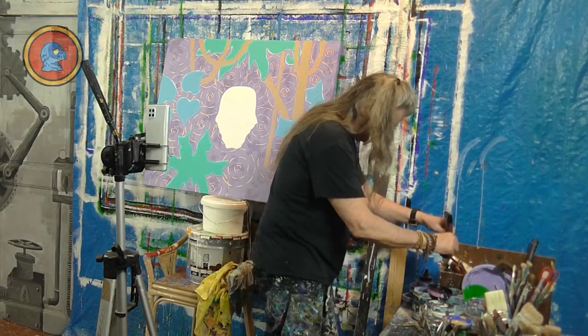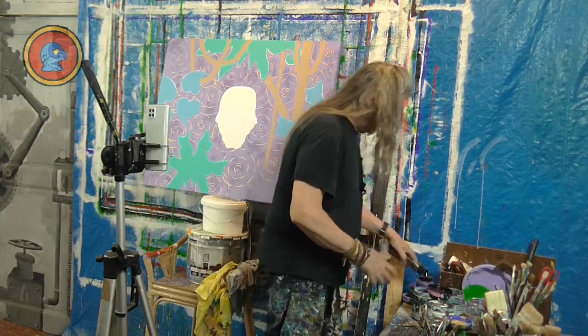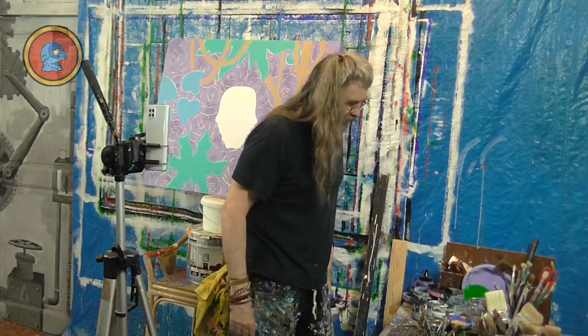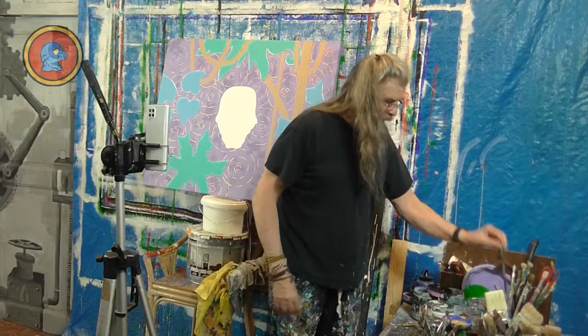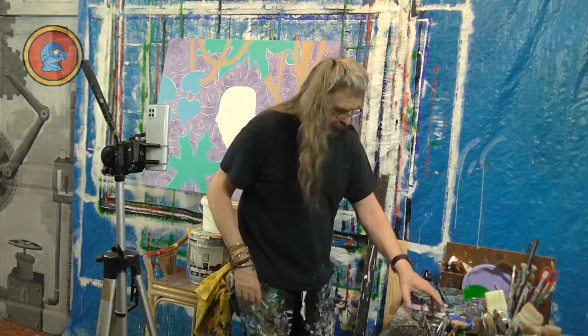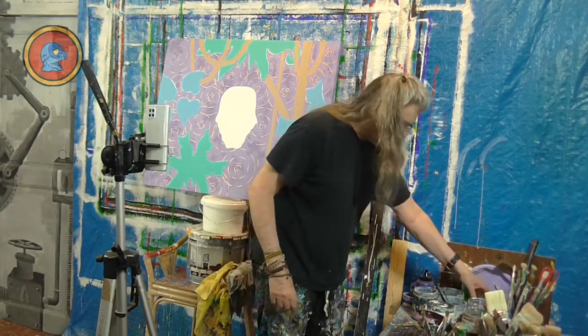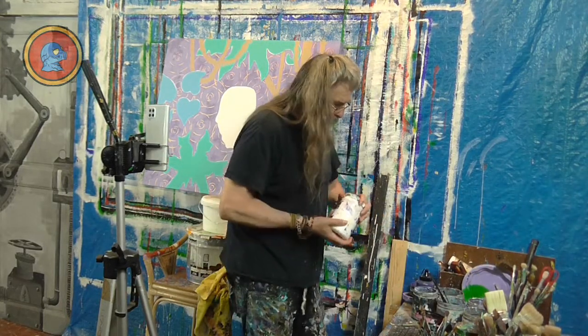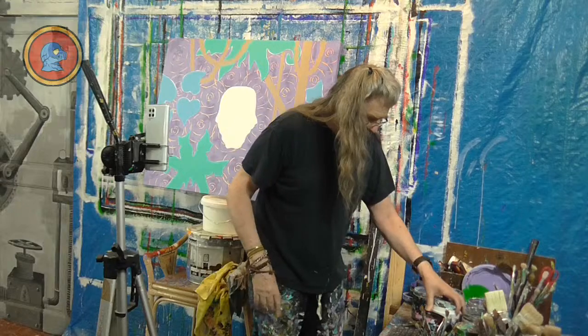A little bit of burnt umber. Not going to need too much. I think I'm going to use this paintbrush. I might as well soak that in right away. I'm going to be adding a little bit of white paint to my burnt umber, just to make it a little bit lighter.